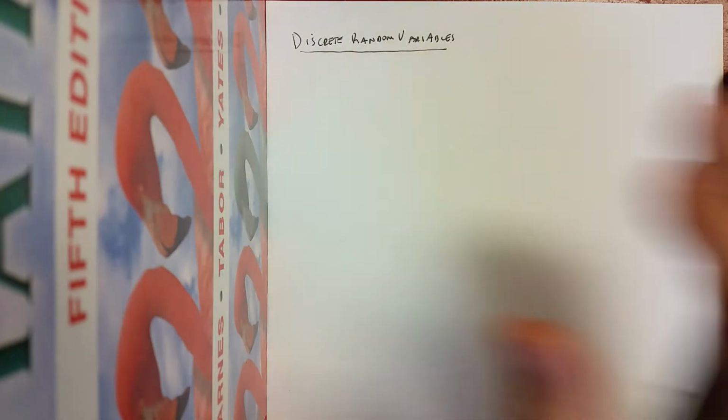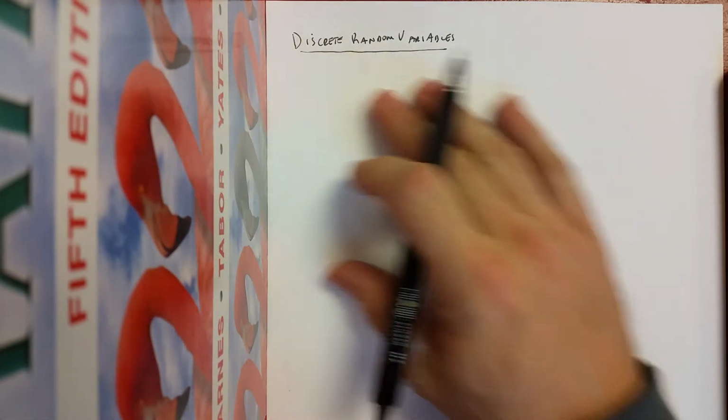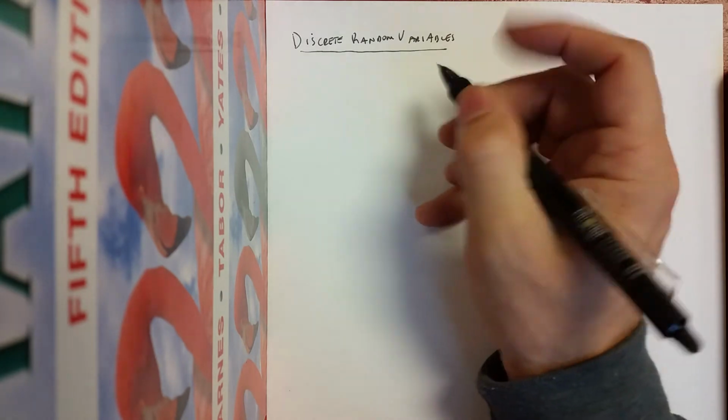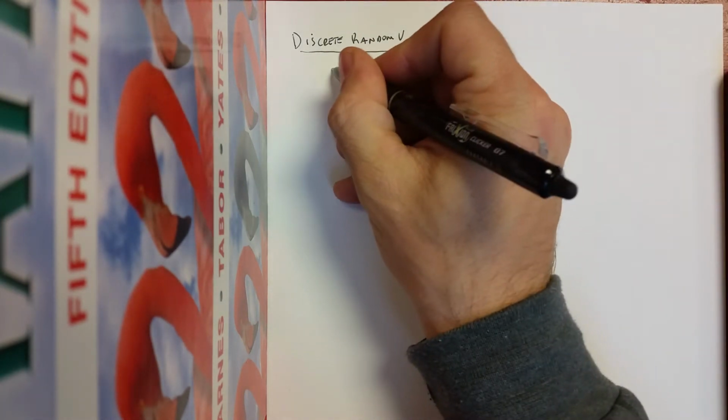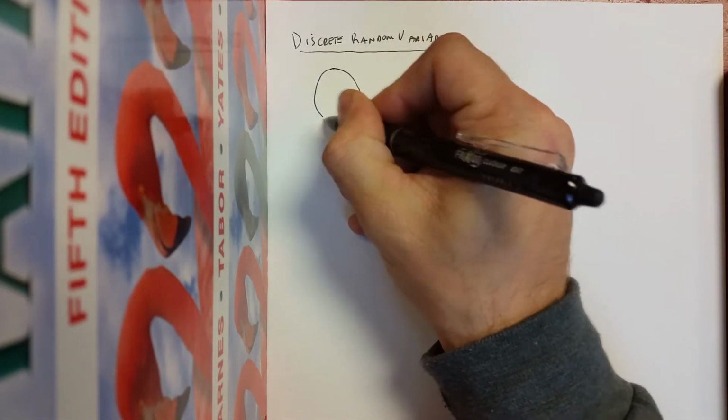Today we're going to look at discrete random variables very quickly and talk about finding some of the parameters for a discrete random variable. And to do that, we'll look at an example. Let's start with a game that comes from this little spinner.